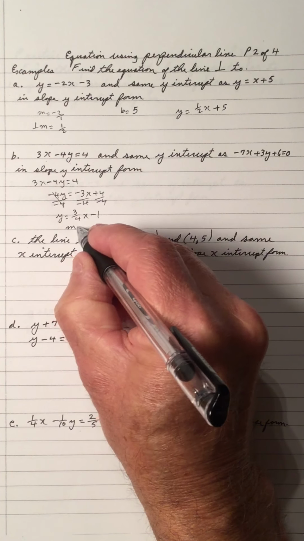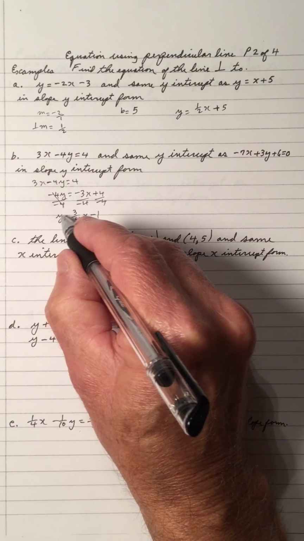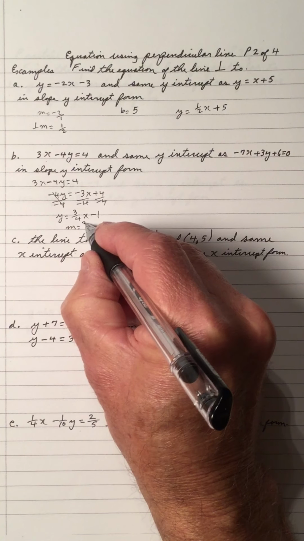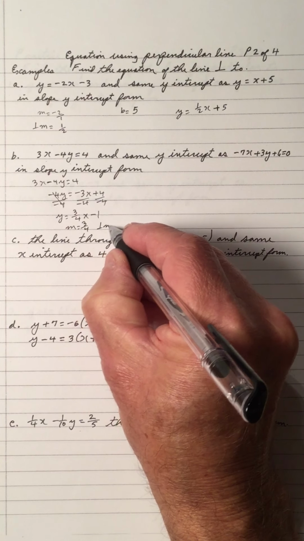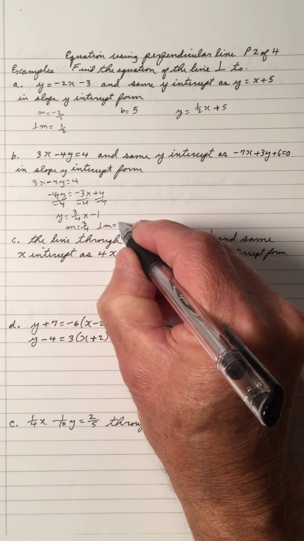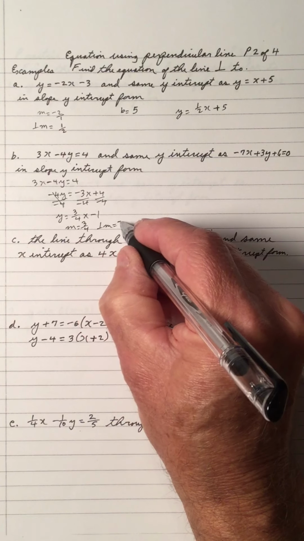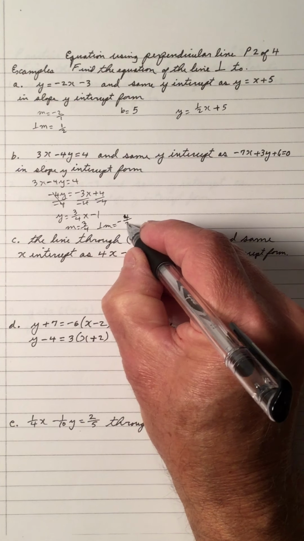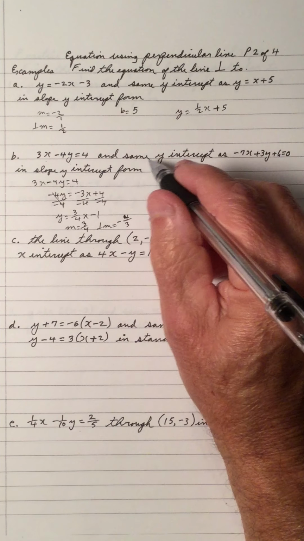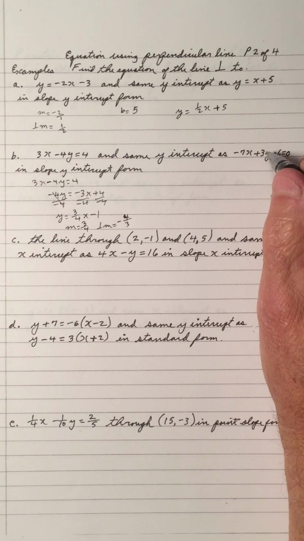So the slope of this line is 3/4, and the perpendicular slope is minus the reciprocal, which is -4/3. And it has the same y-intercept as this line.